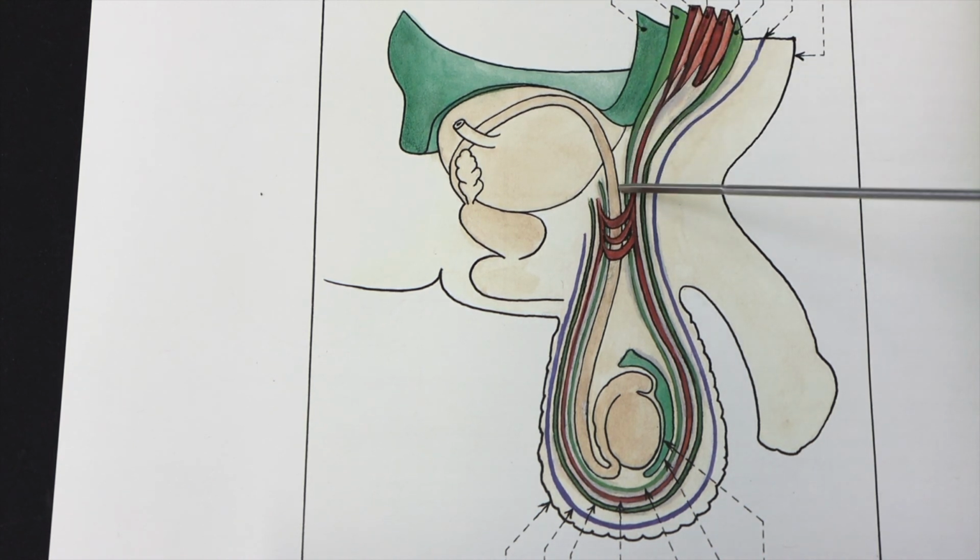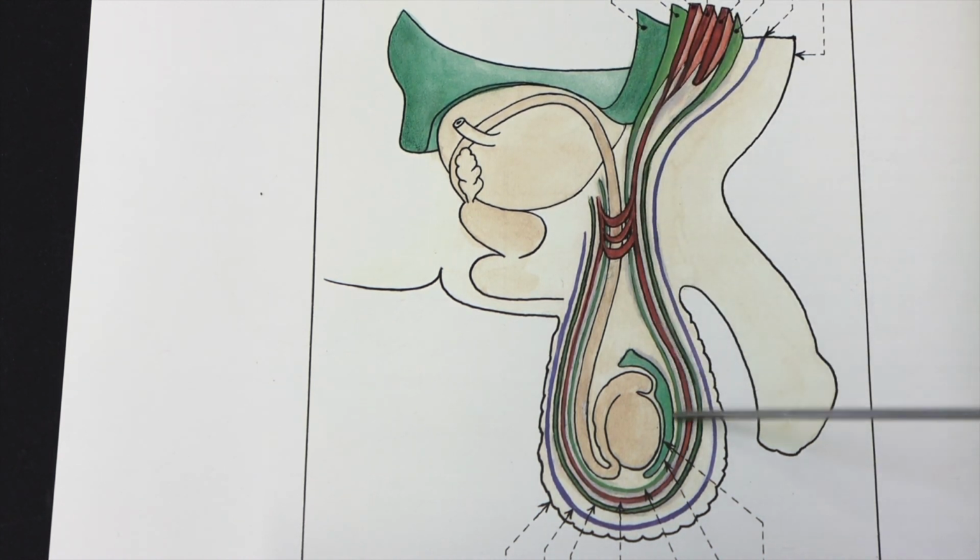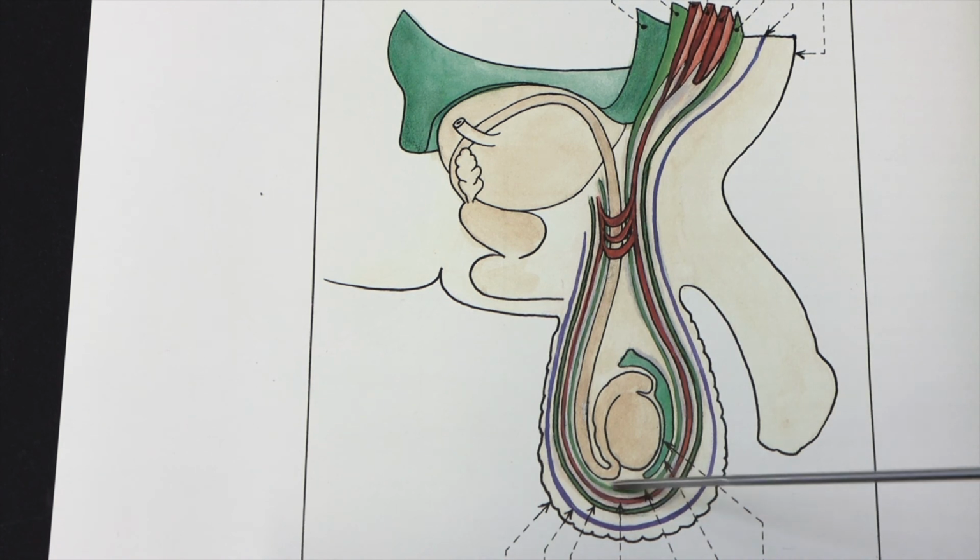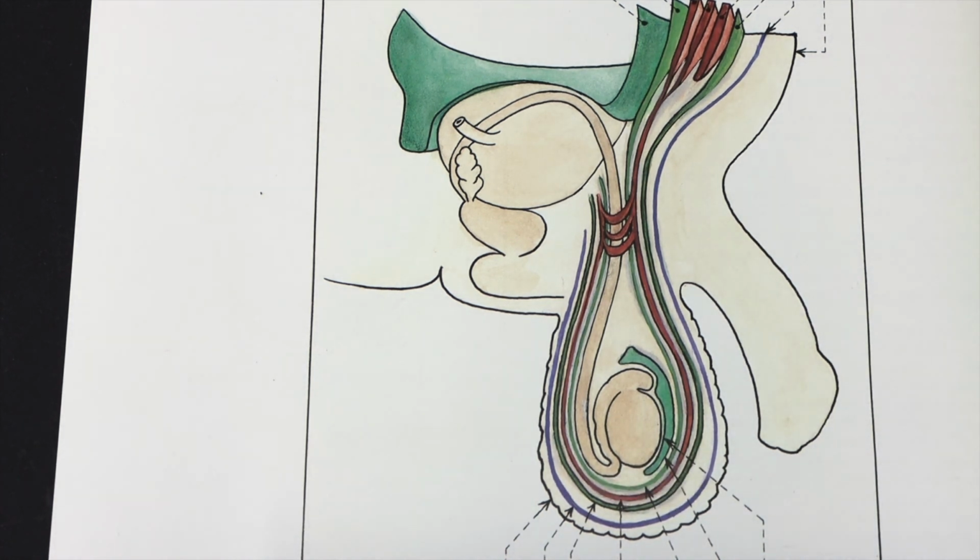If I continue it toward the scrotum, it is this green fascia, which is called the internal spermatic fascia. This corresponds to the transversalis fascia, and another name for the transversalis fascia is the endoabdominal fascia as well.